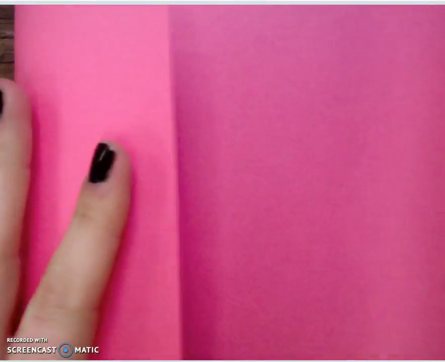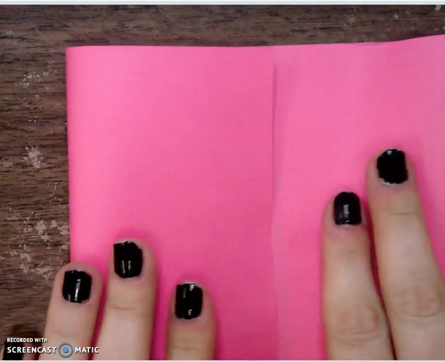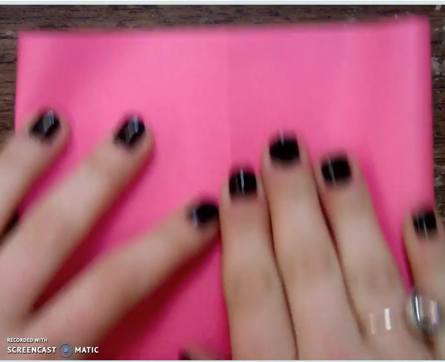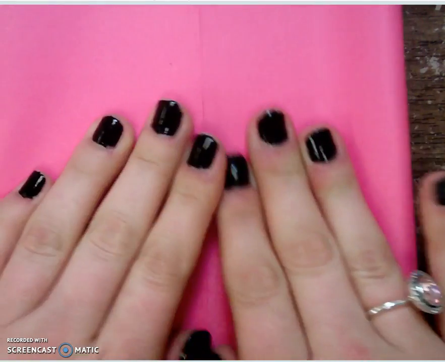Okay, guys, this lesson is on multiple transformations. The first thing you're going to do is take the pink paper that I gave you today and fold it in to meet in the middle. Try to make both sides as even as you can and crease.